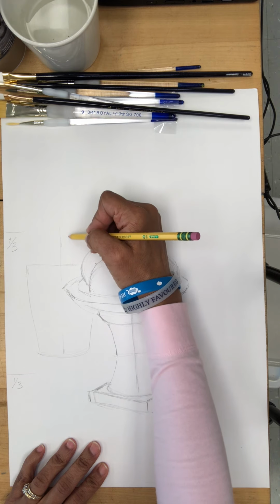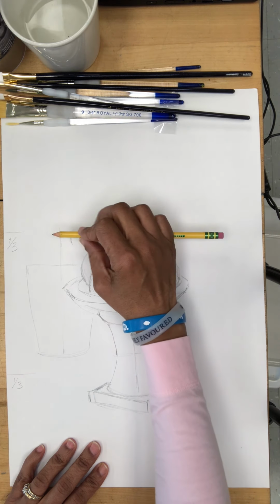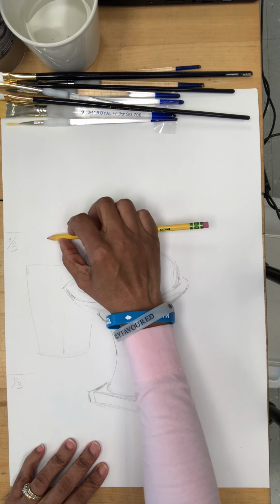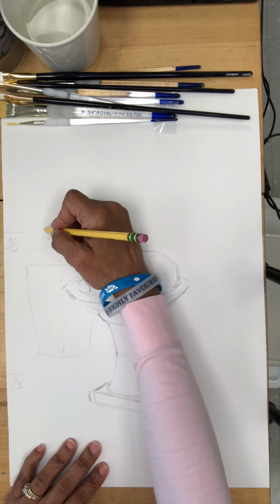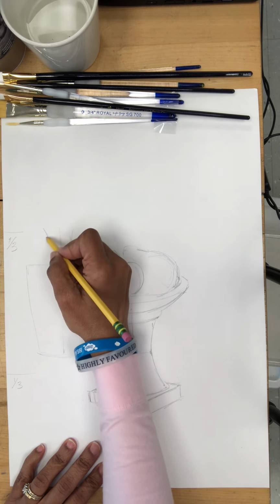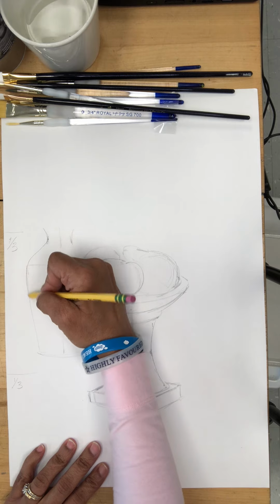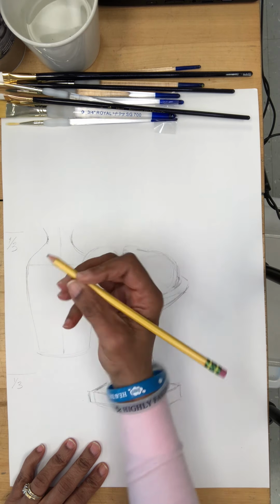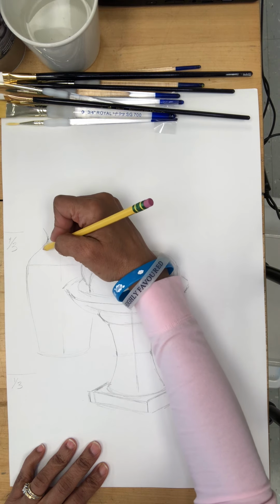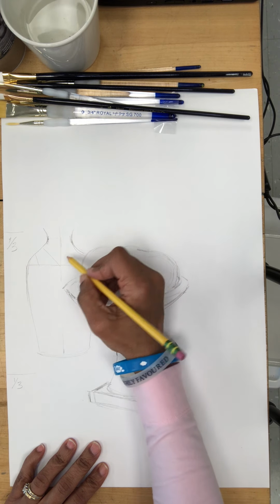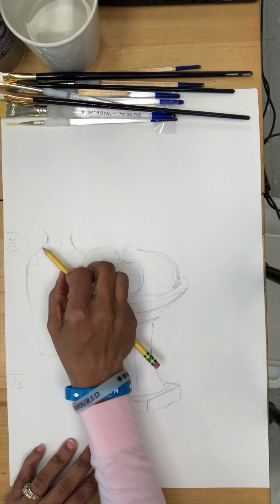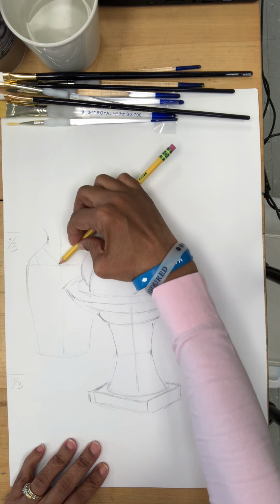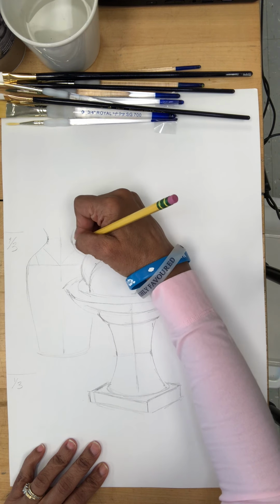This vase curves in right here, so we want the same distance on the right, same distance on the left. So once we have our curve, then swoosh all the way down. You can literally measure here and here and here so you have the same degrees of curve. So we see that this one needs to be here.